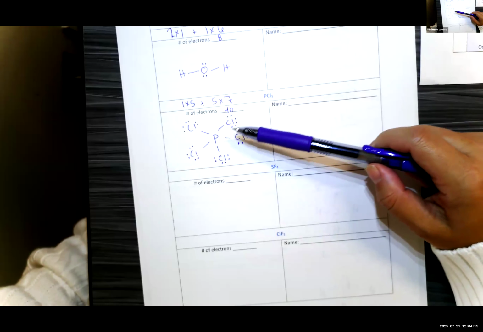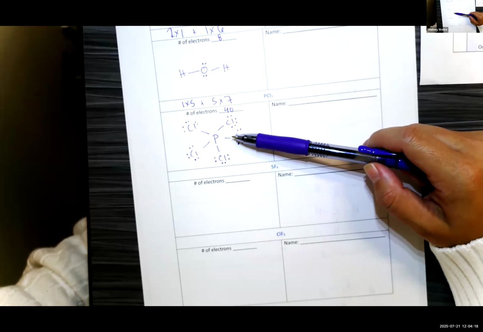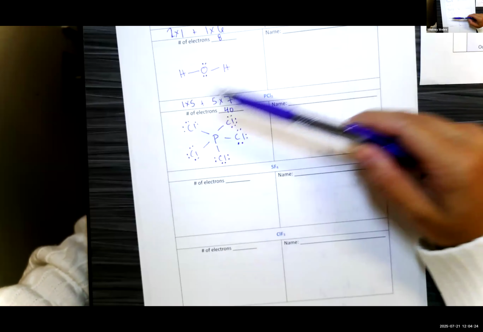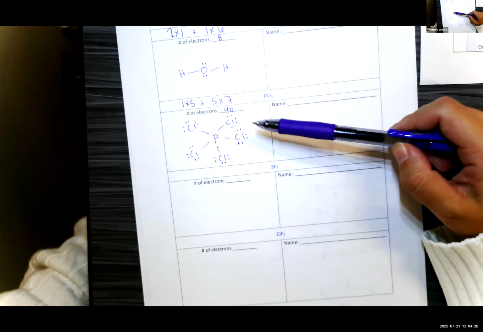Just remember that if you would prefer to put lone pairs instead of double bonds here, you are also correct. I just prefer to do the bonding because it prevents me from having too many confusing dots, but both are going to be correct.